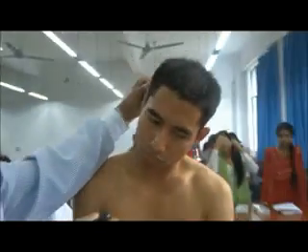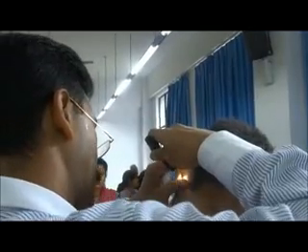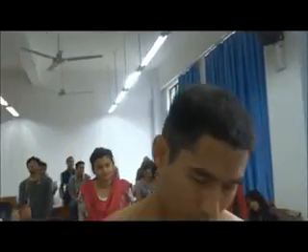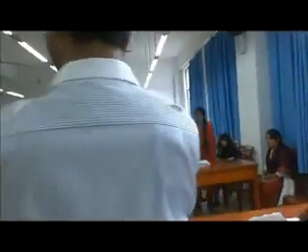Then you can see the ear drum also. You can put the ear to the upside and outside, and then you can see the ear drum clearly. Clear? So mouth cavity, nose, ear we have checked.